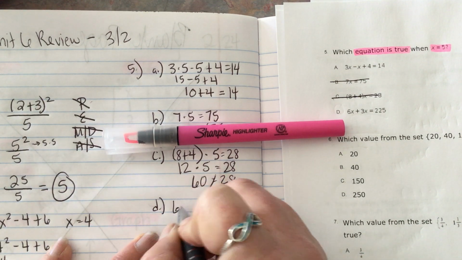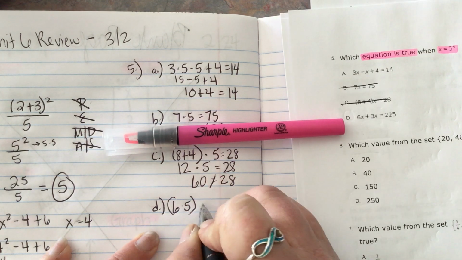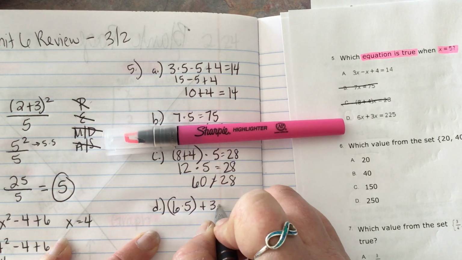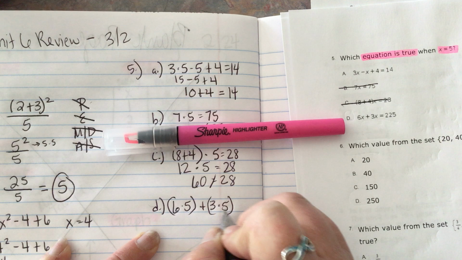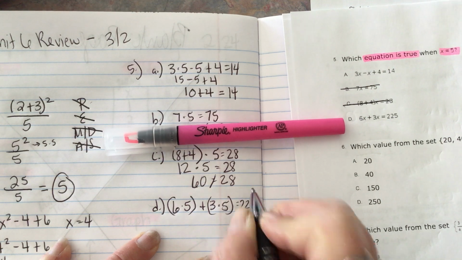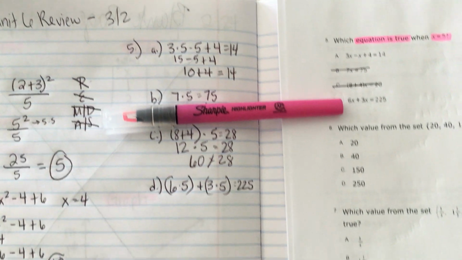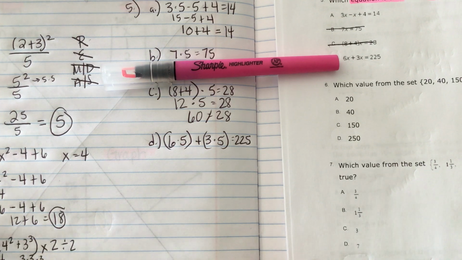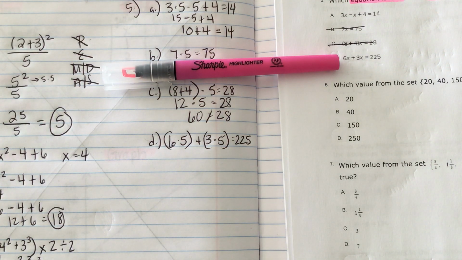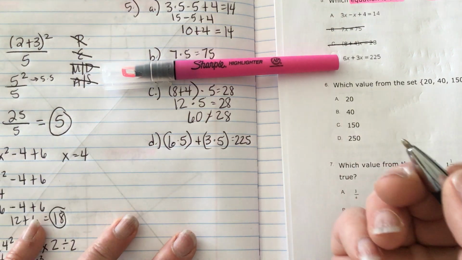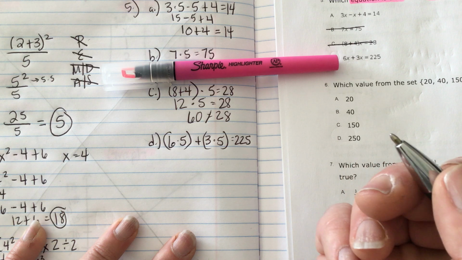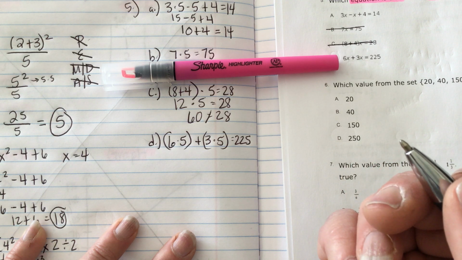And the last one, 6 times 5 plus 3 times 5 equals 225. So someone walk me through, what do I do with this one? All right, Bryson. So you do 6 times 5, and then you do 3 times 5, and then add your two answers that you got.